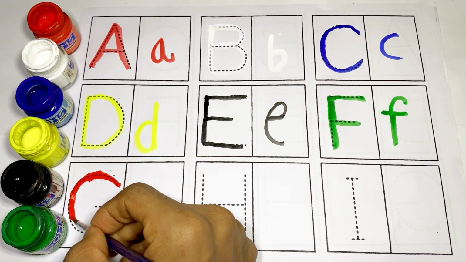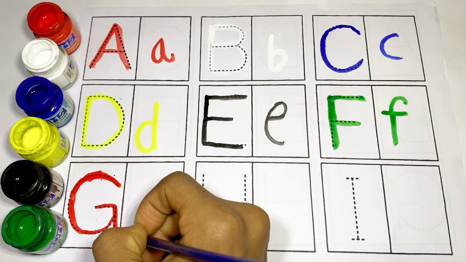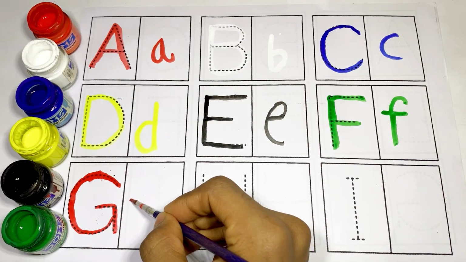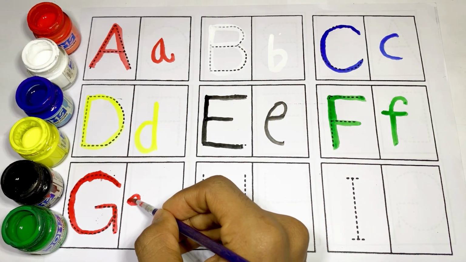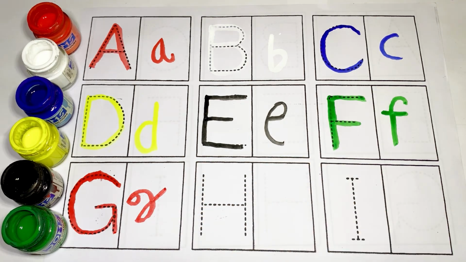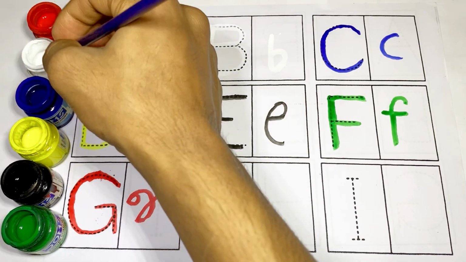Big alphabets. Kids again use red color and draw G. G for goat, G for grapes. Small alphabets. Kids, now H. H for hand, H for helicopter. And use white color.